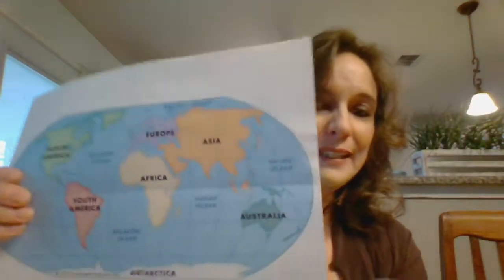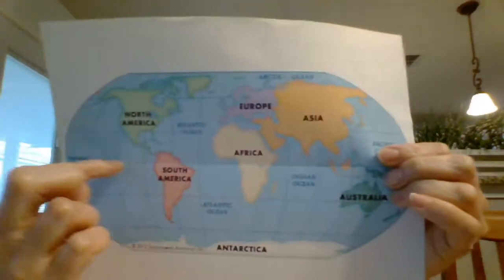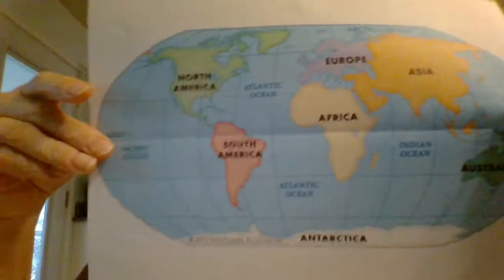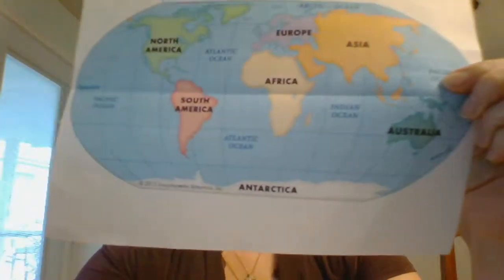What did we study last week? Australia, and this is the equator. It's an imaginary line on the globe, so there's not an actual line on the earth, but it is where the sun is the hottest. It's right in the center of our globe, and so they call Australia the land down under.